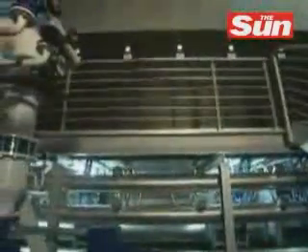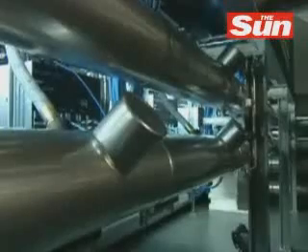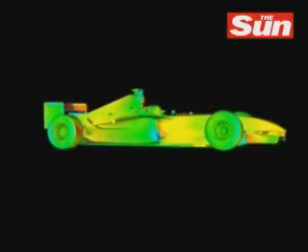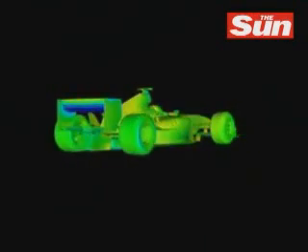The big advantage of the experimental work in the wind tunnel is that we always have the complete car. That means with the data we have available after these test runs, we know exactly how the overall aerodynamics will behave. That means how the car will behave then on a racetrack.